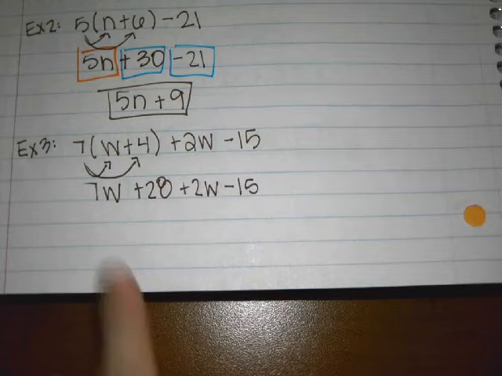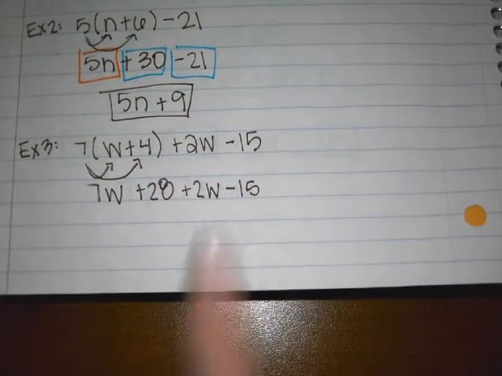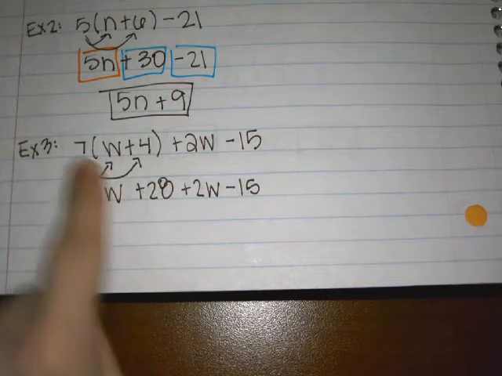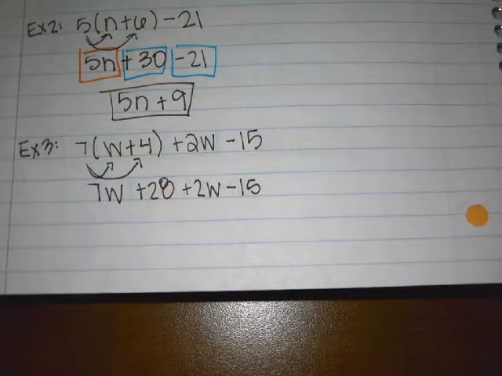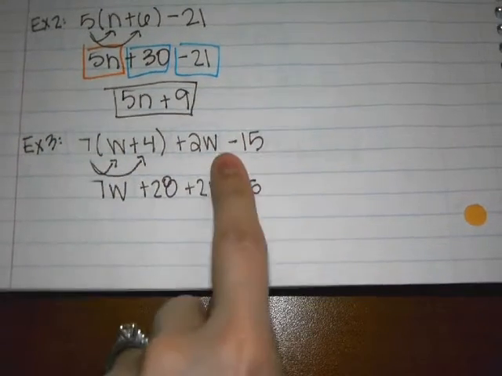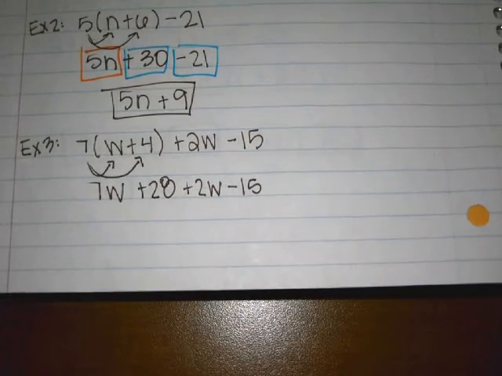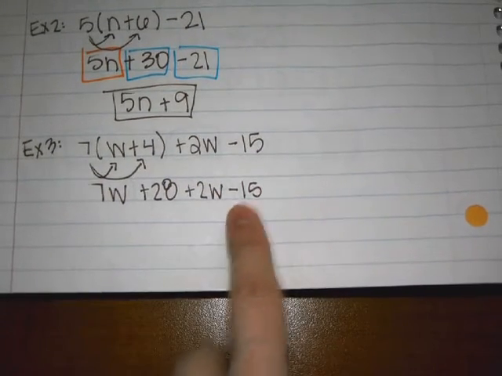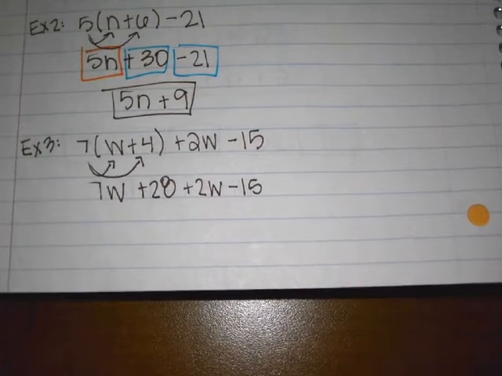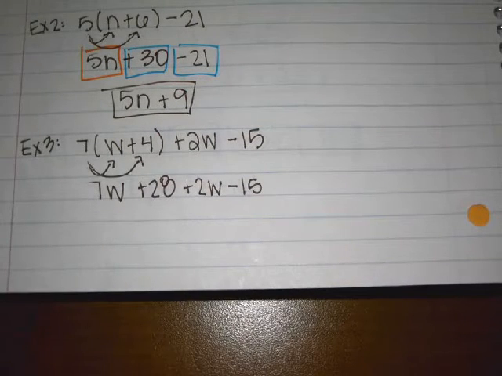Well, Jace, we have to combine our like terms, and you distributed too much, so you only distribute to the numbers that are inside parentheses. So that 7 doesn't go to the 2w or to the 15. Does that make sense? Because it's not inside parentheses. So you keep it just 2w, keep it just the minus 15, then you combine your like terms. Does that make sense now, sweetheart? Okay. Good, good. So combine those like terms.